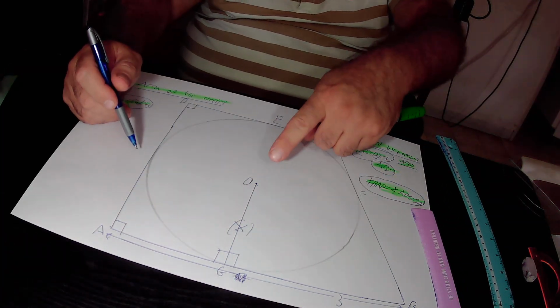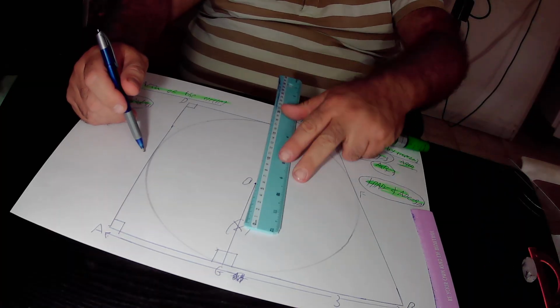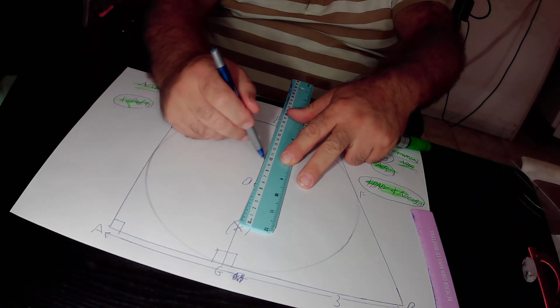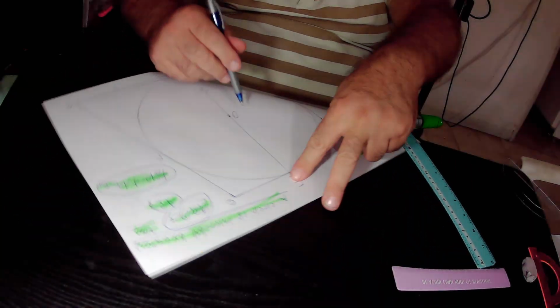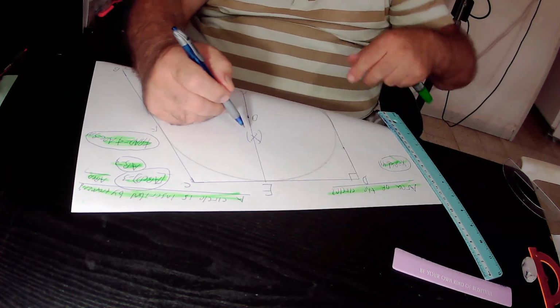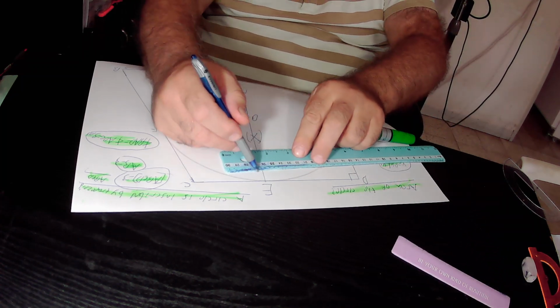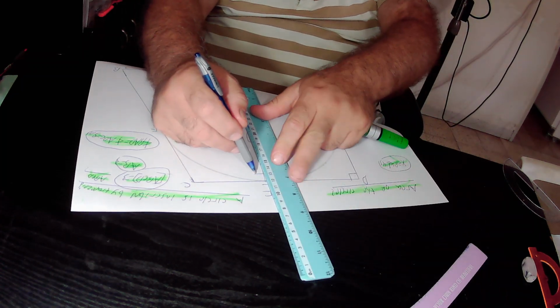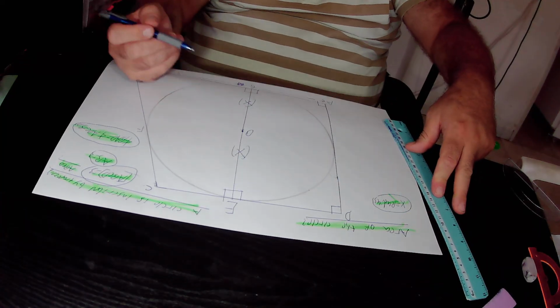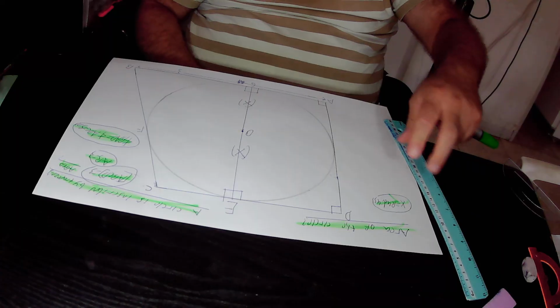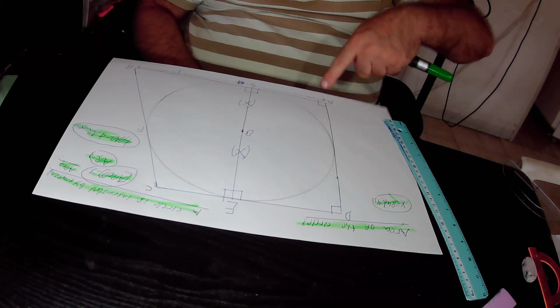We join points O and E together by a straight line. OE is of course the radius of this circle, that equals x. Here according to rule 1, this angle equals 90 degrees, and this angle also equals 90 degrees. We define the point of tangency of tangent DA with this circle.